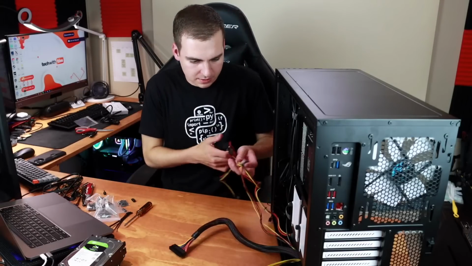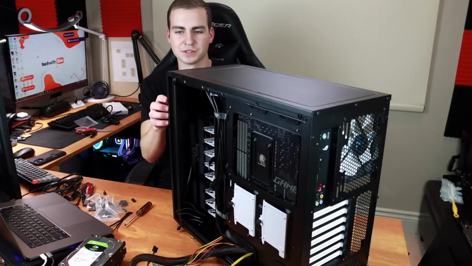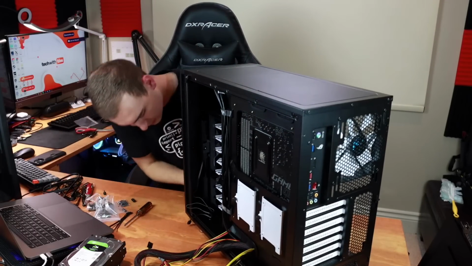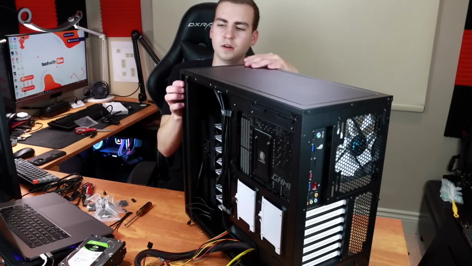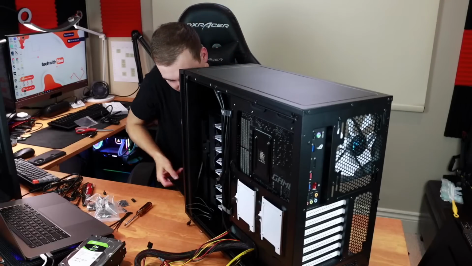So let's do that. You guys can have a good, nice look at these cables while I try to take this front panel off. All right. So realistically, how would this come off? Oh, there you go. Just pops off. Okay, let's take that out.